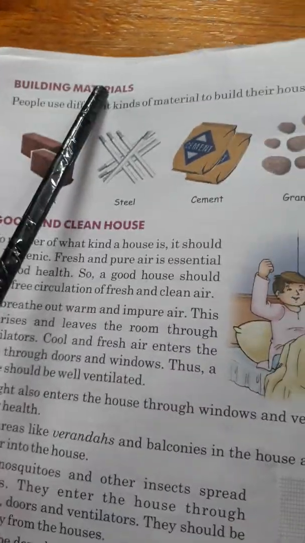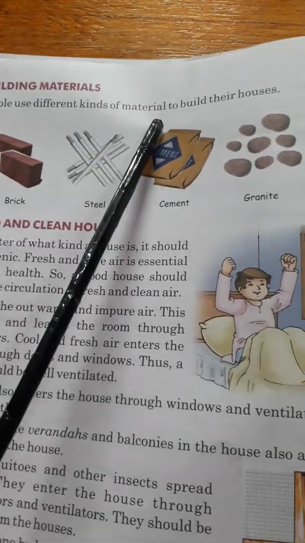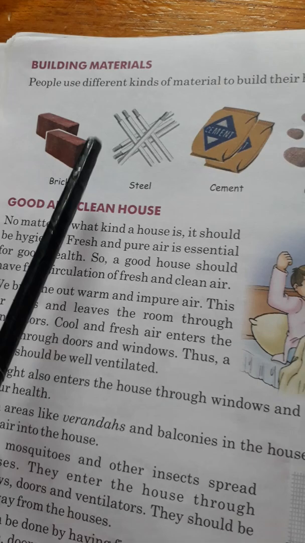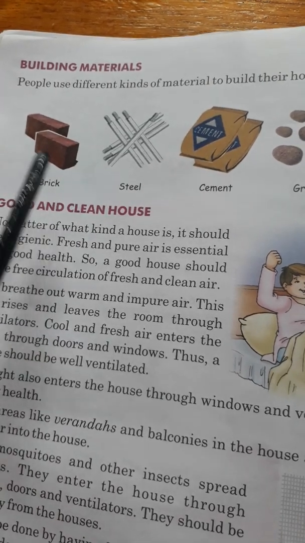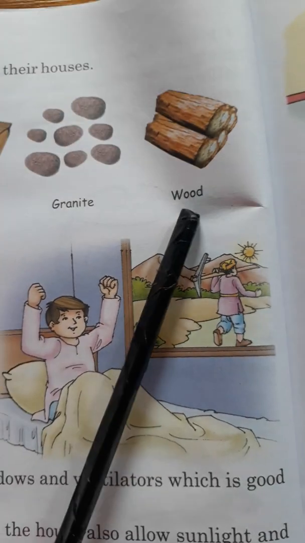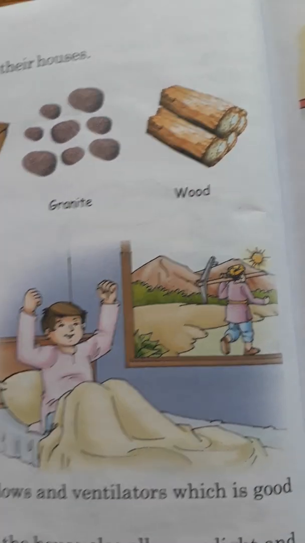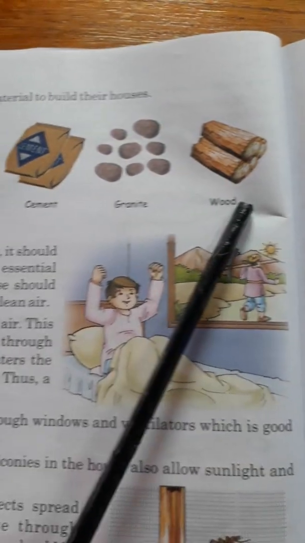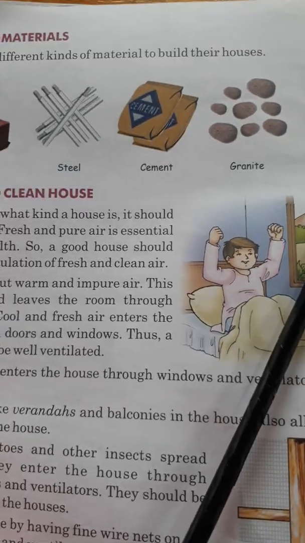Now, building materials. People use different kinds of materials to build houses. So these are the different types of materials that people use to build a house. One is brick, steel, cement, granite, and also wood. Okay, you just go through this. These are the different types of materials. Till here we will do. The rest will continue in our next class.